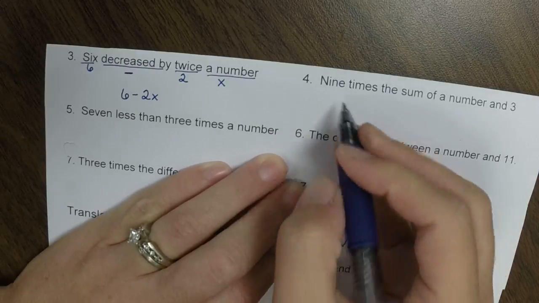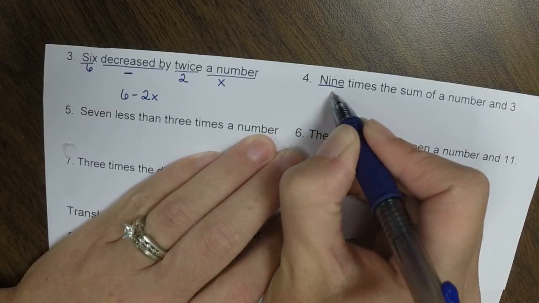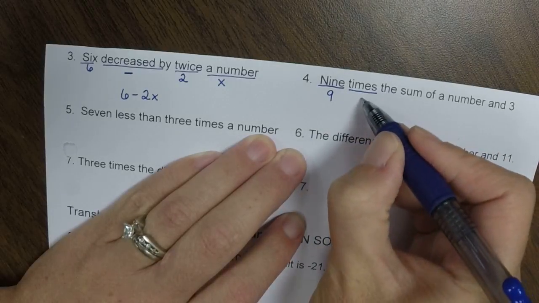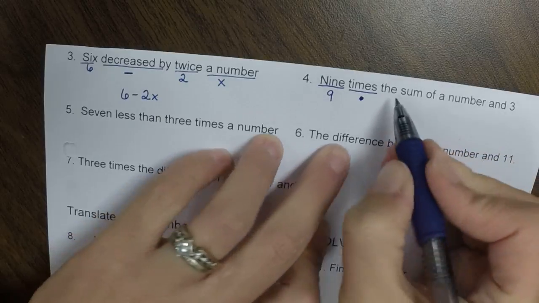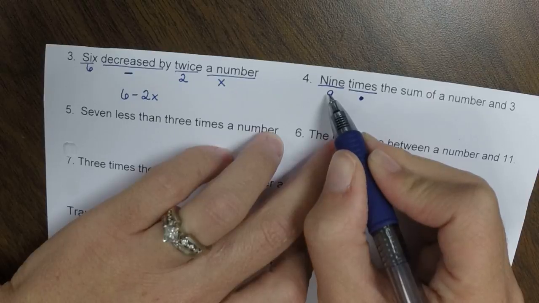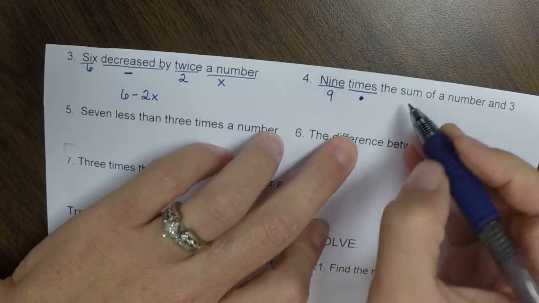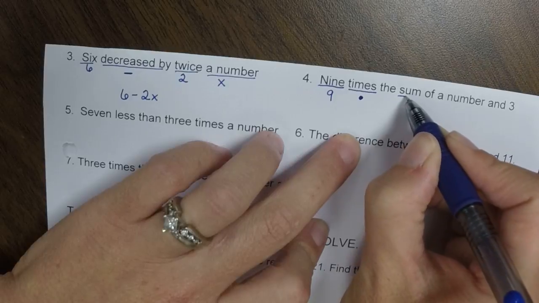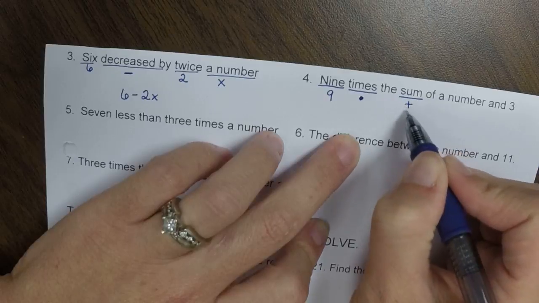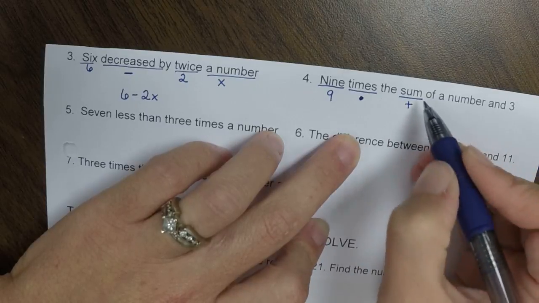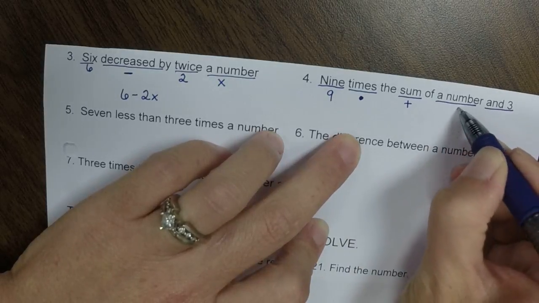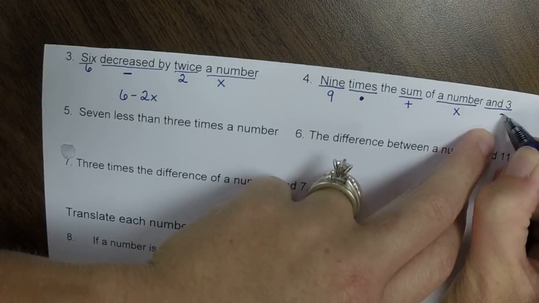So number 4, we have 9. So we're going to write 9. Then we have times. Do not use an X here. I'm going to use a dot. Then it says the sum. So I need to multiply 9 times the sum. That means that we're going to have addition. So we have to multiply 9 times something that is added. Well, the sum of a number and 3. So here's a number and 3.